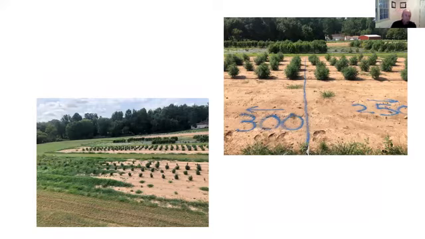Here's a picture. We did whole fields. We did overhead and drip irrigation. Excellent weed control in the fumigated plots. You can see on the picture on the left side of your screen, you'll see a blue line painted and then a bunch of weeds.